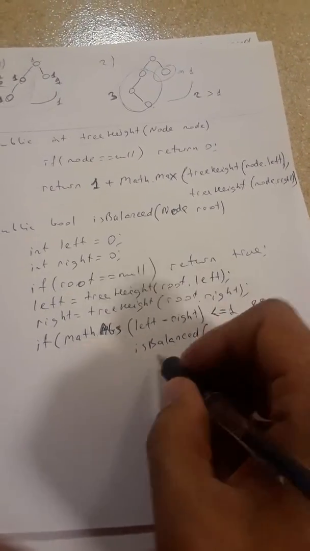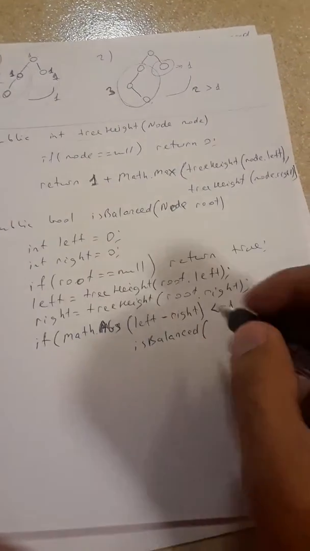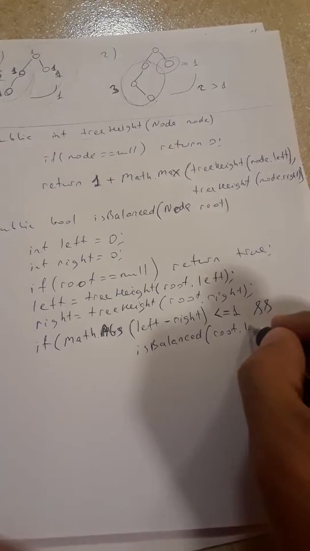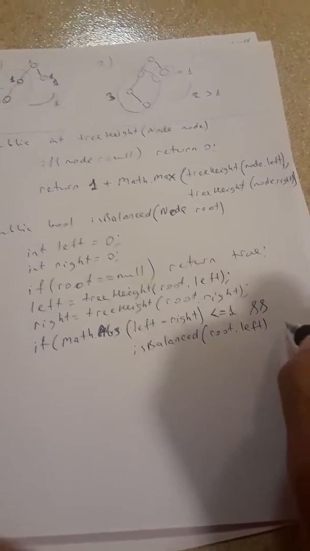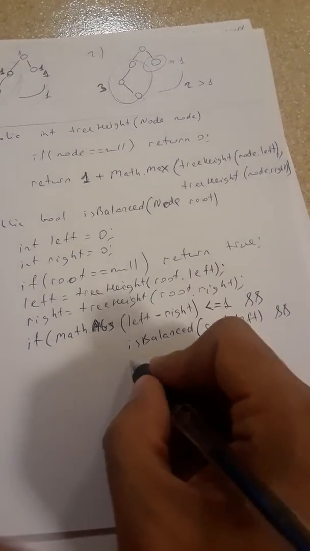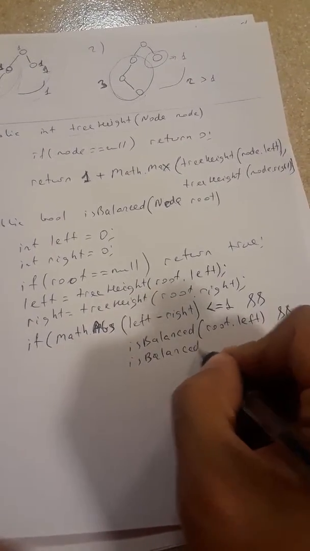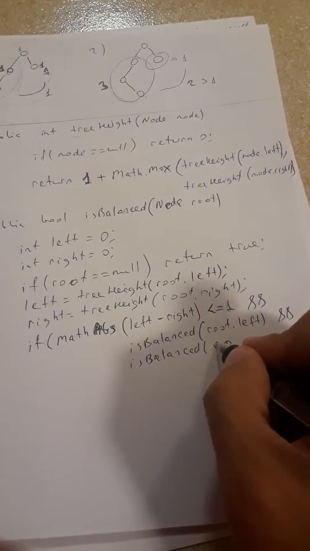For example, we will call this function recursively again for the left side of our tree, and the same thing we will call for the right side.